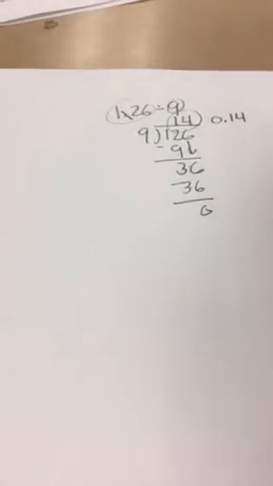My second problem, I have a mixed number, 1 and 26 hundredths, and I'm dividing it by 9. Again, I'm going to take my decimal, ignore it, and go 126 divided by 9, working it out like a regular division problem. So 9 goes into 12 one time. I'm going to bring down my 9, subtract. 12 minus 9 is 3. I'm going to bring down my 6. 9 goes into 36 4 times. I multiply, I have 36 and 36, and I have 0. So again, looking at my quotient, I have 14. It's a mixed number divided by a whole number, so this is going to be a smaller number: 14 hundredths.